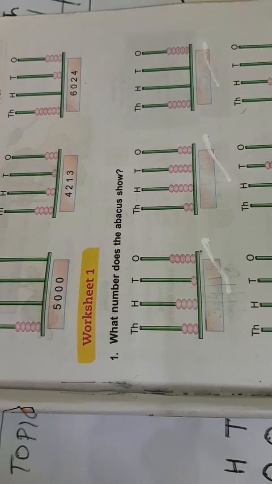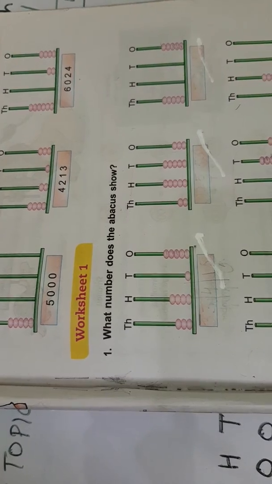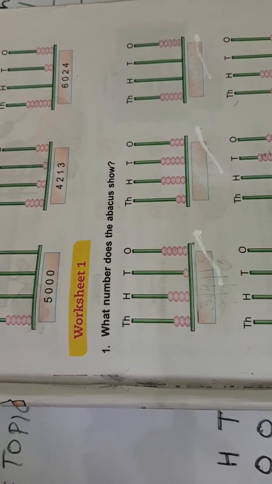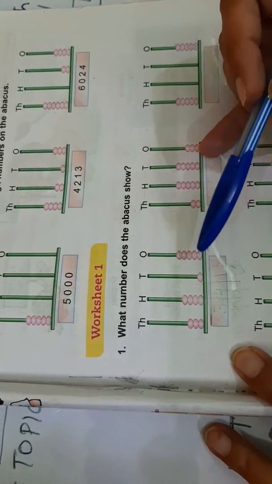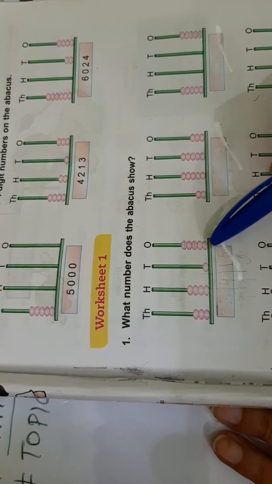So how we are going to do it is, just read the numbers and just write them down. Okay, read these pearls.